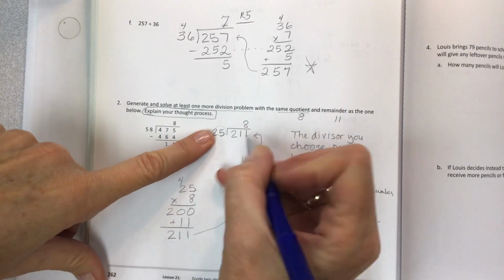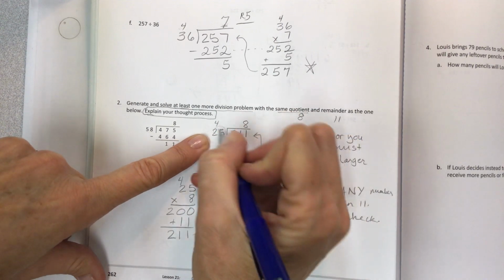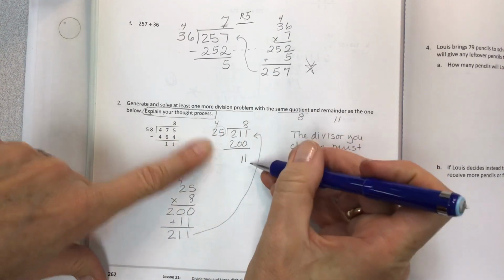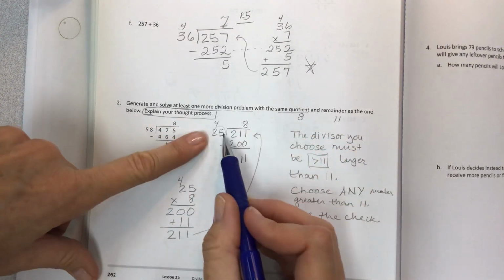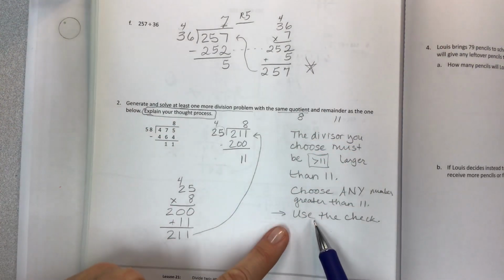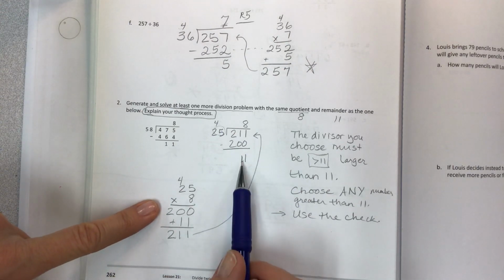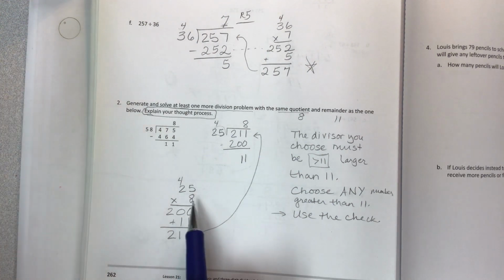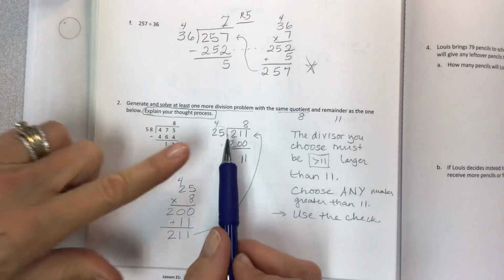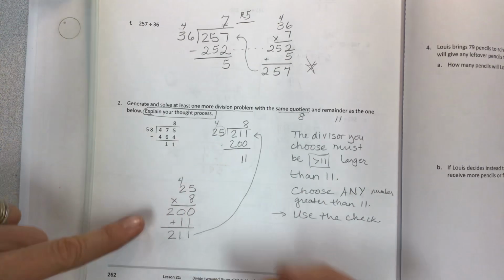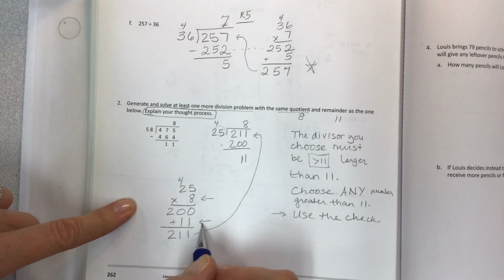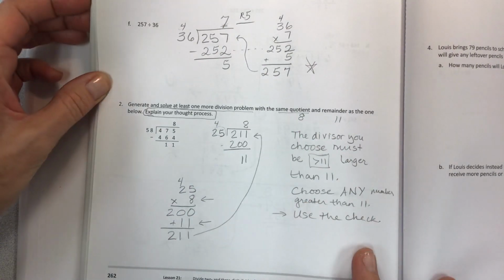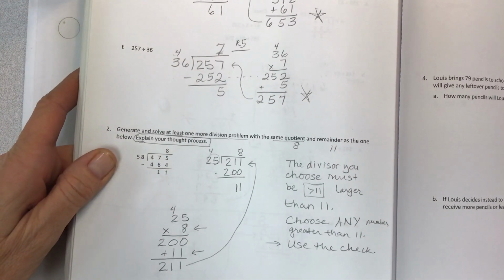So I still have the same quotient of 8, and I still have the same remainder of 11. And you can work it all out. 8 times 5 is 40, 16, 17, 18, 19, 20. And then look, my remainder is 11. It works out perfectly because of the way that I used the check to choose any number greater than 11. You can choose a different one. You could choose 35 or 50 or 100 or 88 or whatever you want. And then when you multiply by 8 and add 11, that's what's going to stay the same. Okay? And you will end up with a correct answer. All right, let's do another one.